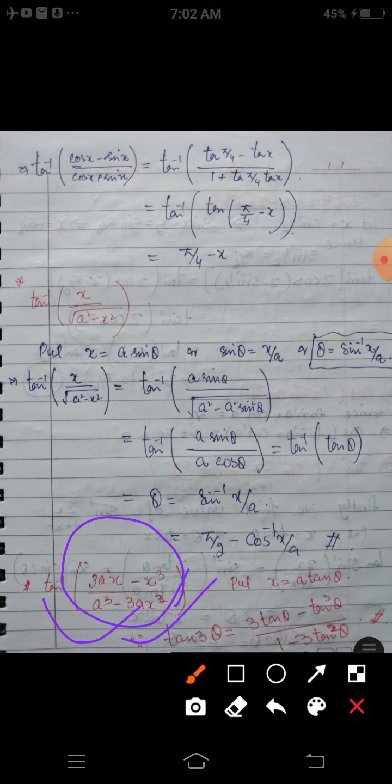So the value of this is found simply by putting x equals a tan theta. So in this way you can solve these problems.